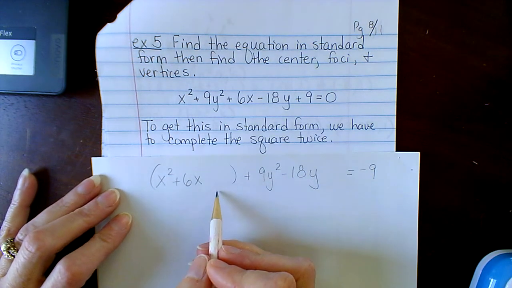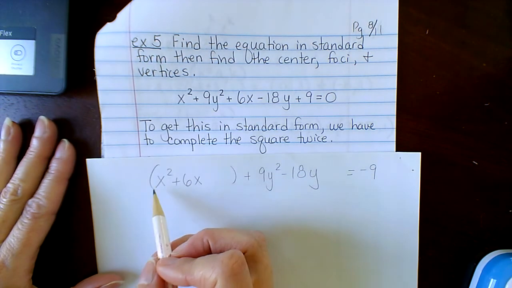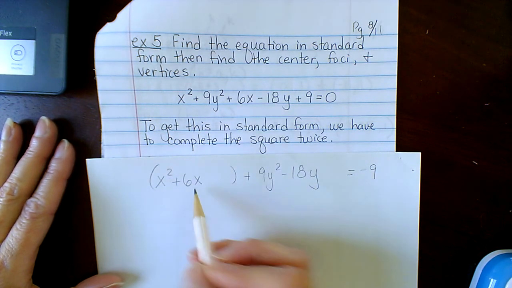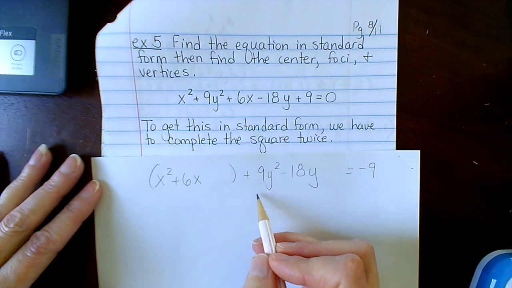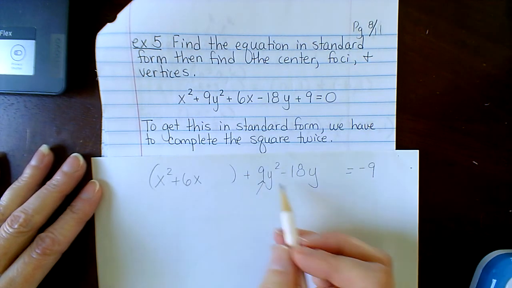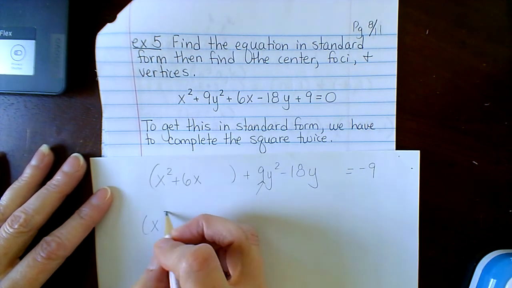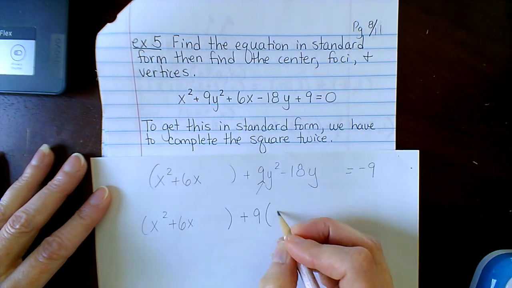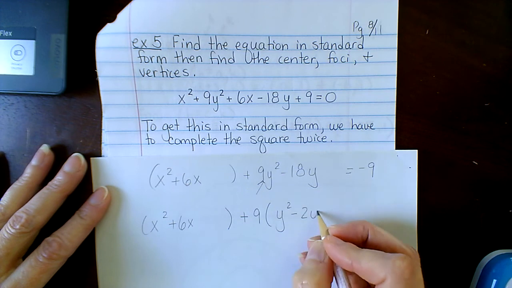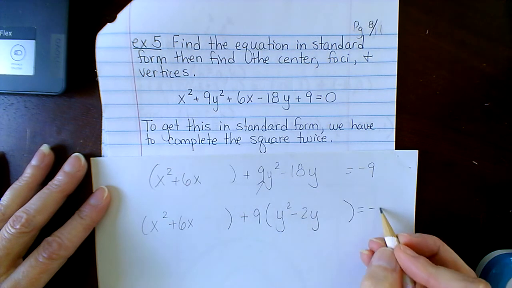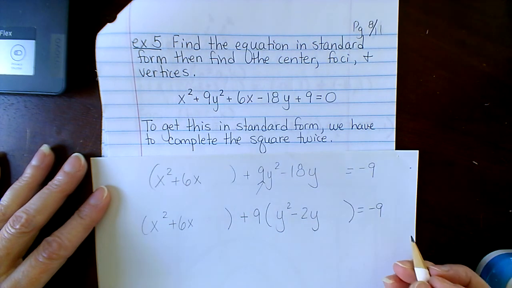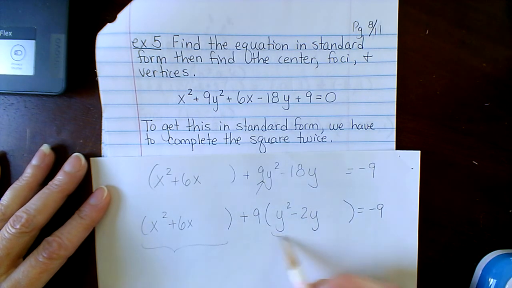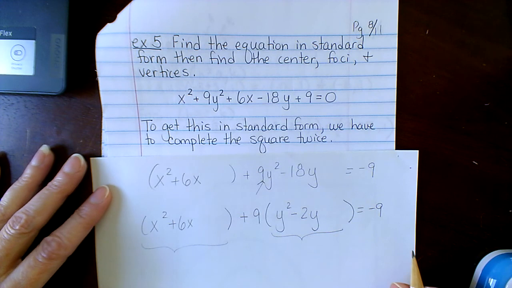This one's already set up to complete the square. In order to complete the square, you have to have a coefficient of 1 on your squared term. This one's set to go. This one's not so much. So I have to factor out that 9 first, just from these two terms. So I'll have x squared plus 6x. Then I'll factor out that 9 and get 9 times y squared minus 2y equals -9. Now this is ready to complete the square, and that stuff's ready for me to complete the square.